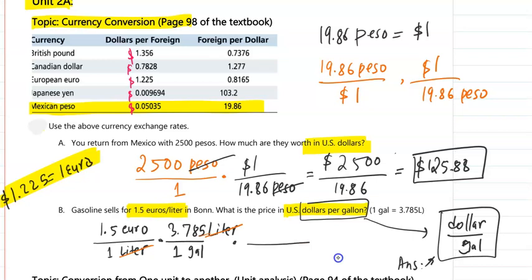My dollar is going to be in the top because I want my answer in dollar, and my euro in the bottom, because euro must be cancelled. This euro is in the top, so this euro must be in the bottom, so they cancel. So 1 euro from here, and $1.225. If you cancel euro, in the top you have a dollar unit, which is what I want, and in the bottom you have a gallon unit.